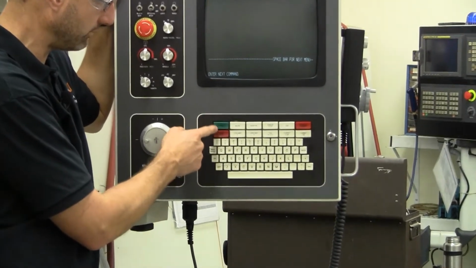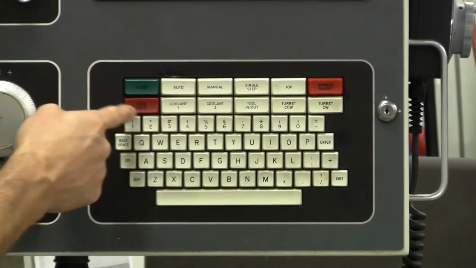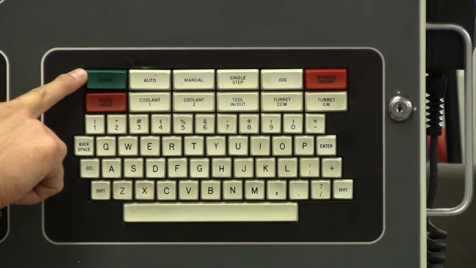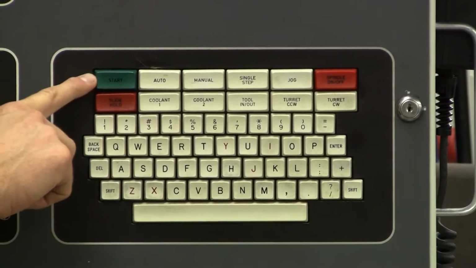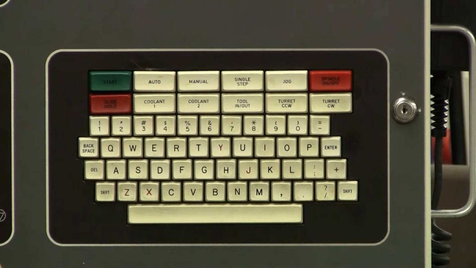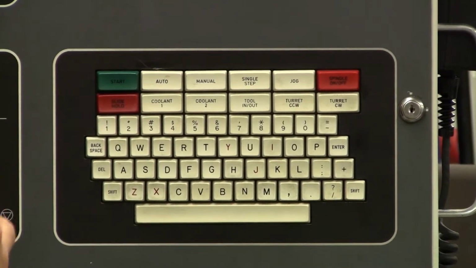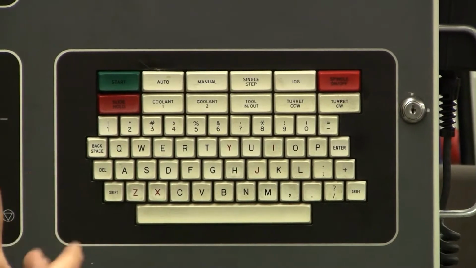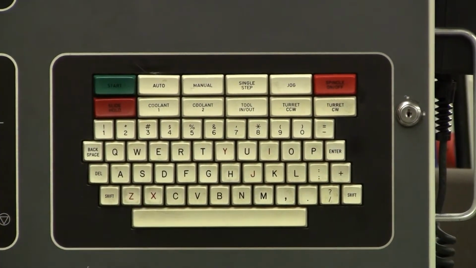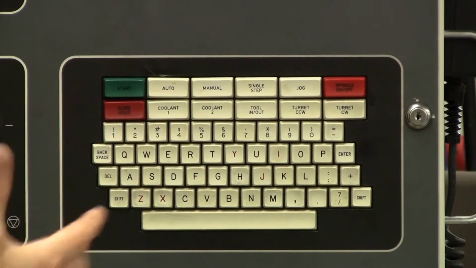The first two keys that I'll point out here are the start and the slide hold. So start is green and slide hold is red. That should indicate to you that by pushing this green button, you're going to be making acknowledgments to the machine, typically when it's asking for your input or asking for your acknowledgement that you want it to do something. So pushing start will often start a program, allow it to move, cause motion, something like that.